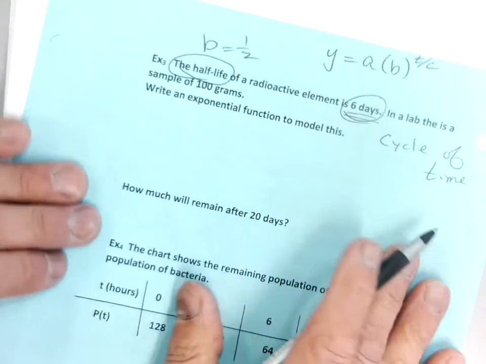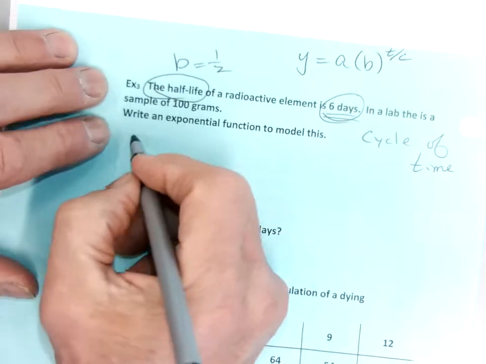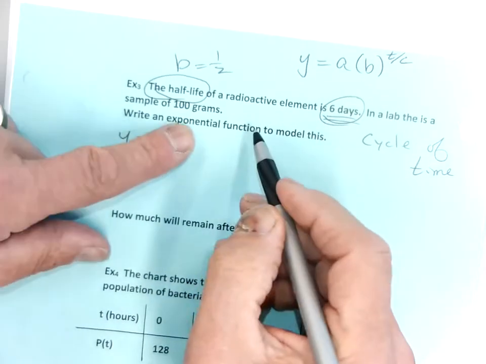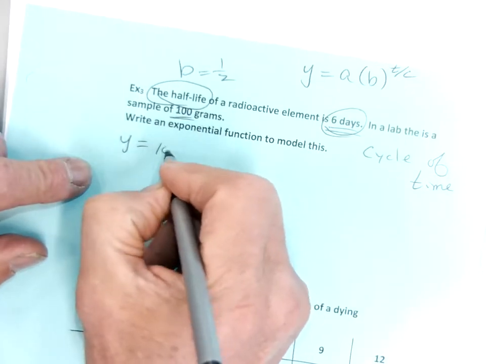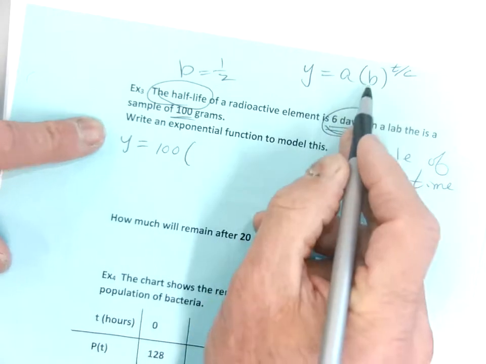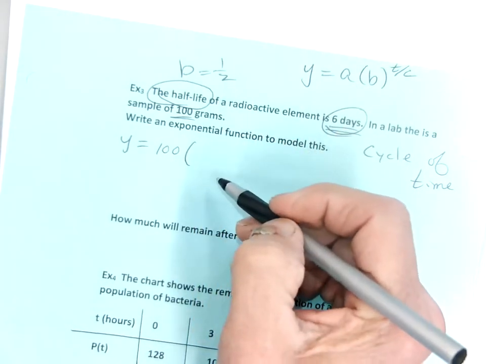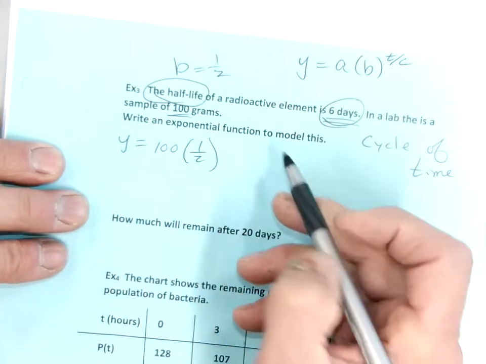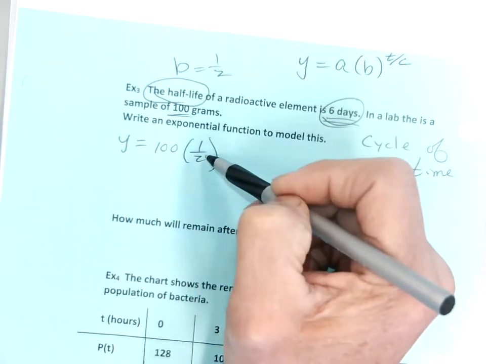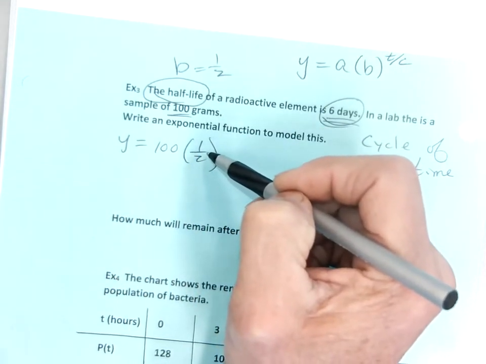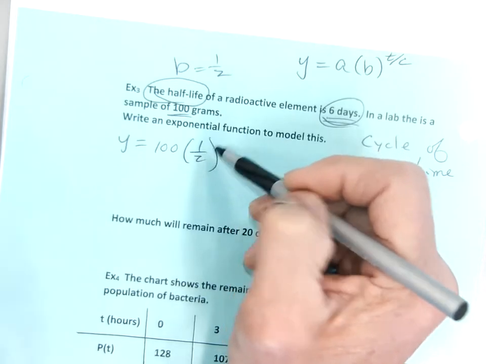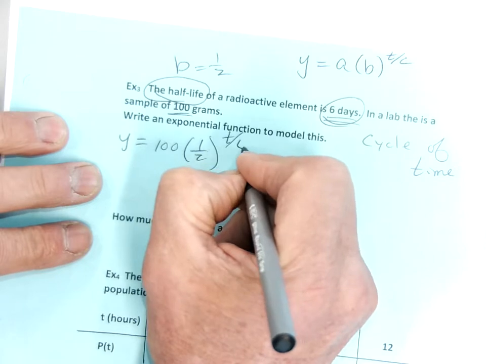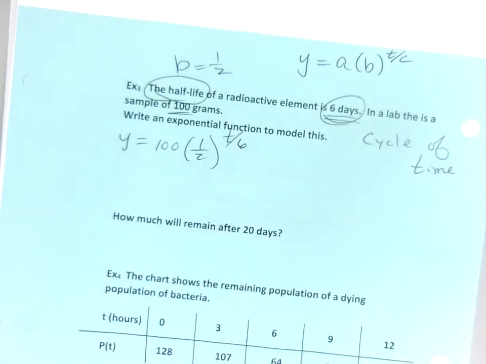All right, so I put my formula here for an exponential function. A is the beginning amount. Again, I'm going to start with 100 grams. My rate is 1/2 because I'm going to take half of it, and half of it. That's my rate, or my b, which is my base. That makes sense, right? I'm going half of it, half of it, half of it. It's not growth, but my decay is by 1/2. And then I'm going to go t over 6 because that's my cycle of time. It's a nice handy formula.